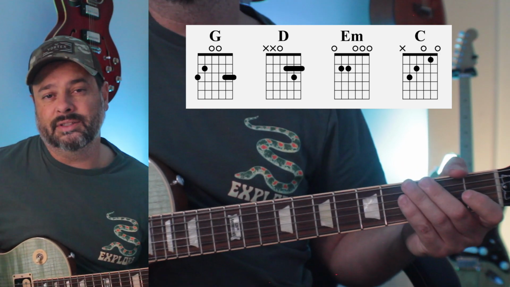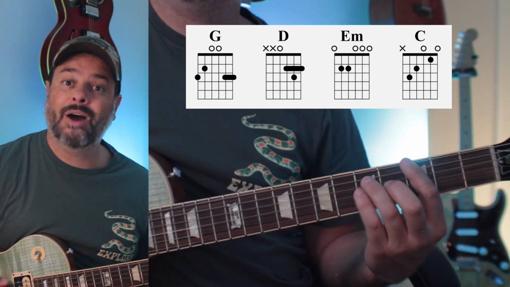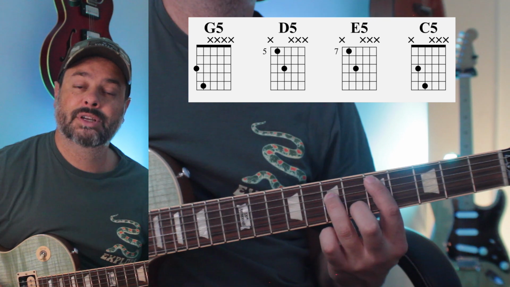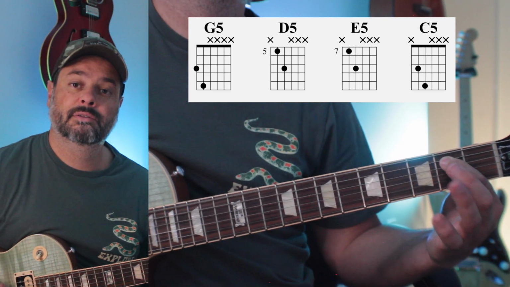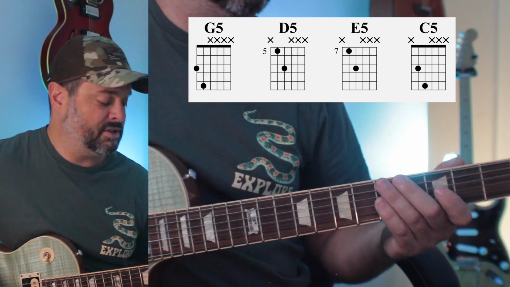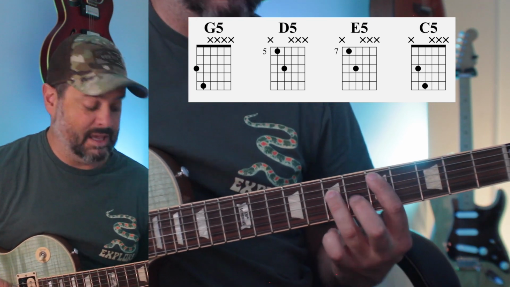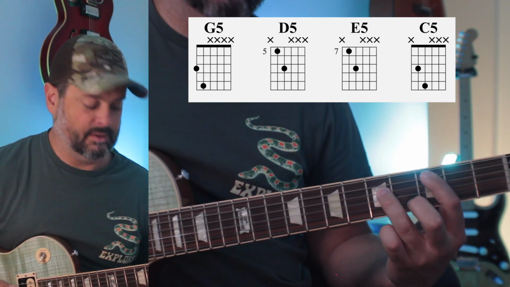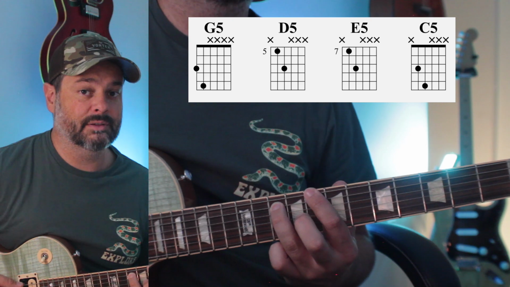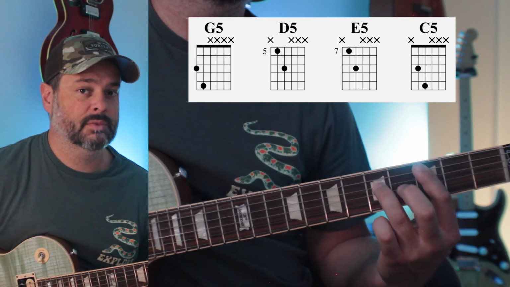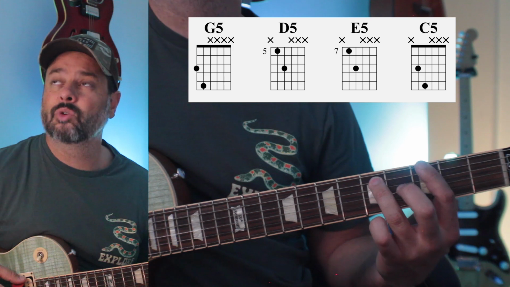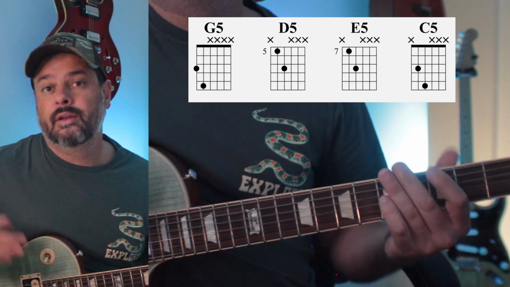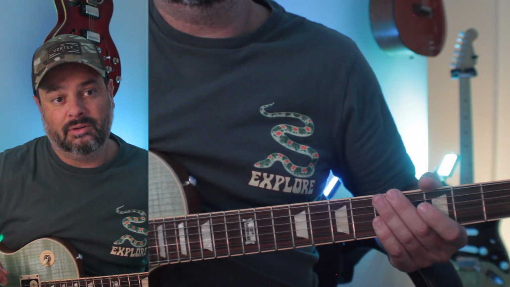Anyways, G, D, E minor, and C. I think all of us know this. A lot of us know as well power chords, right? G, D, E minor, C. Or a variation of that. G, D, E minor on the 7th fret, and C. C sometimes people play up here too, right? 8th fret. I usually play down here. So this is where most of us stop.